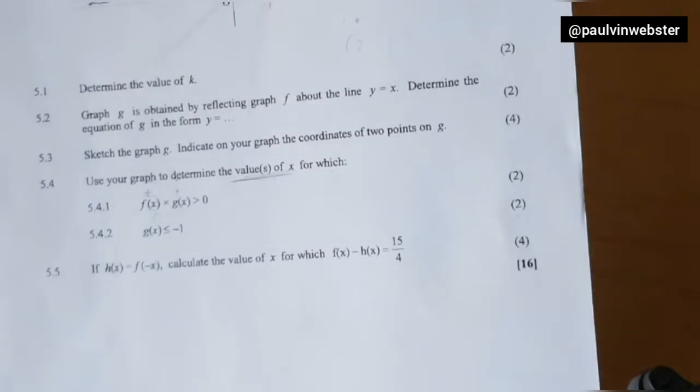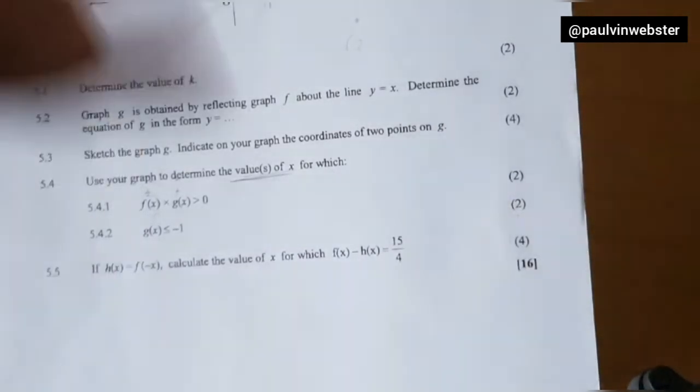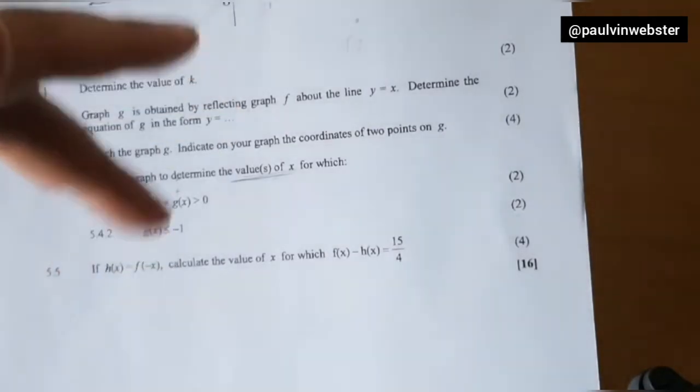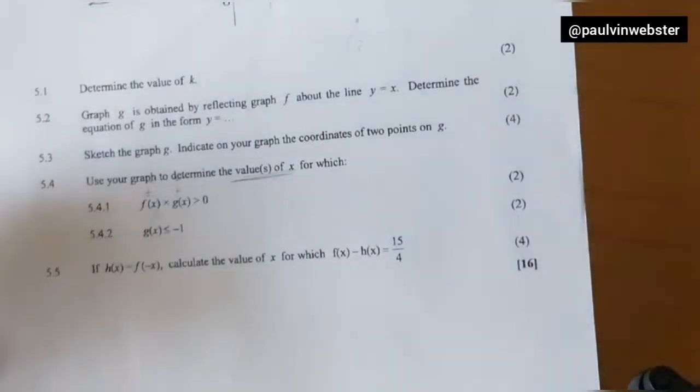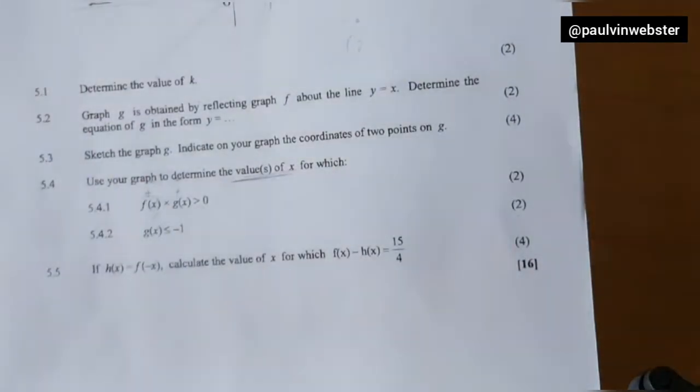The domain is the x values for which the graph exists, and the range is all the y values for which the graph exists. Remember, there's two graphs, so you can't just ask what is the range. You have to be specific.